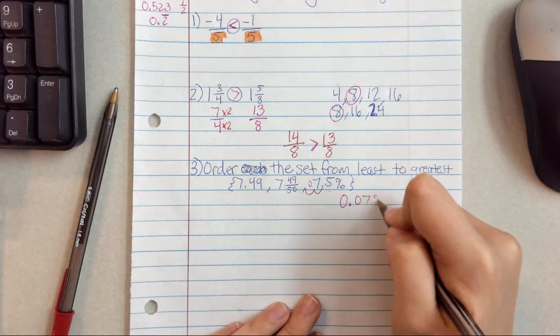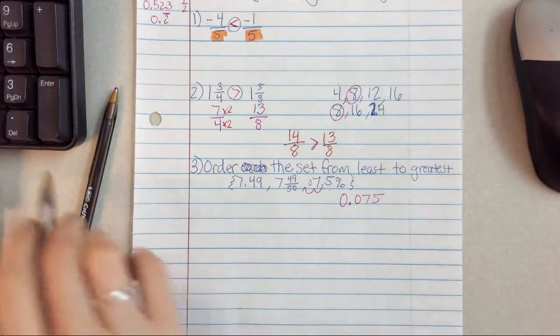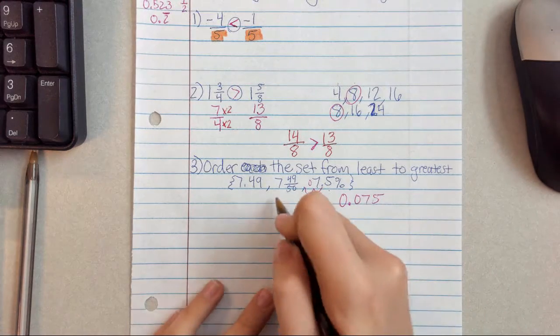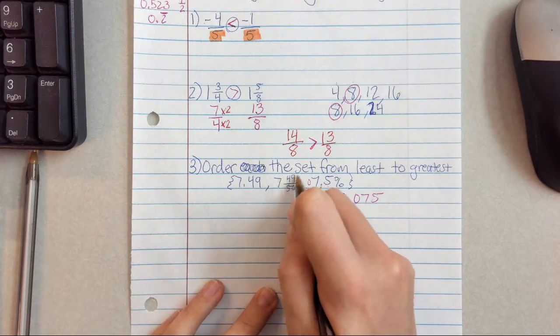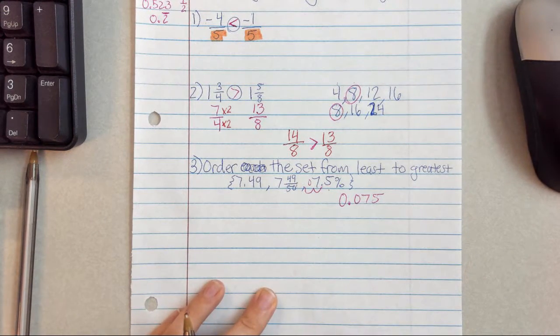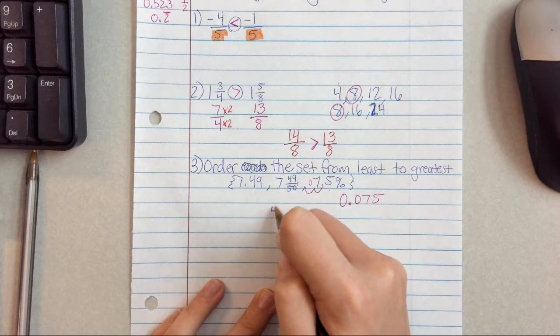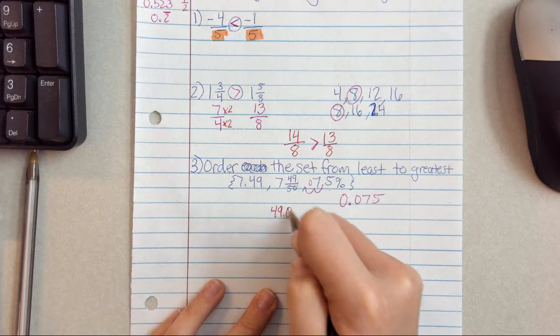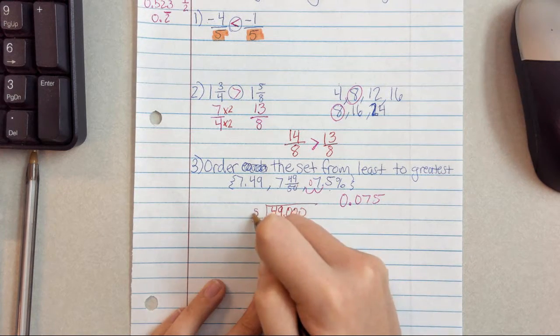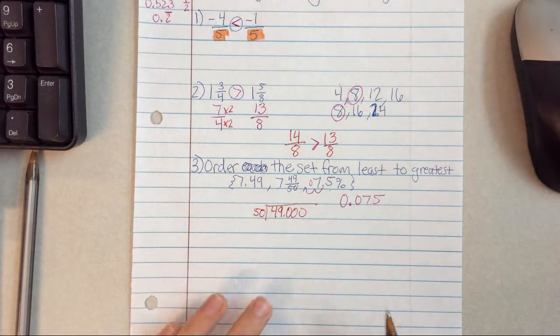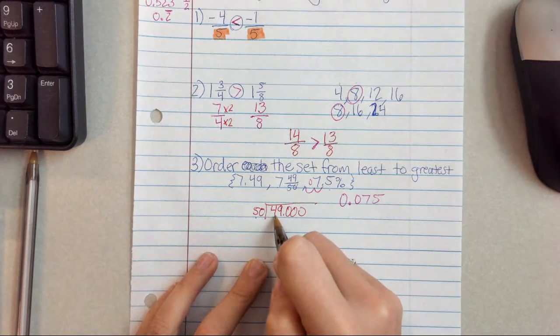And in the middle one, the easiest way to do this, if you know what that is as a decimal, you can just write it. Otherwise, it's going to be 7 point something. And let's do our 49 divided by 50. And 50 goes into 49.